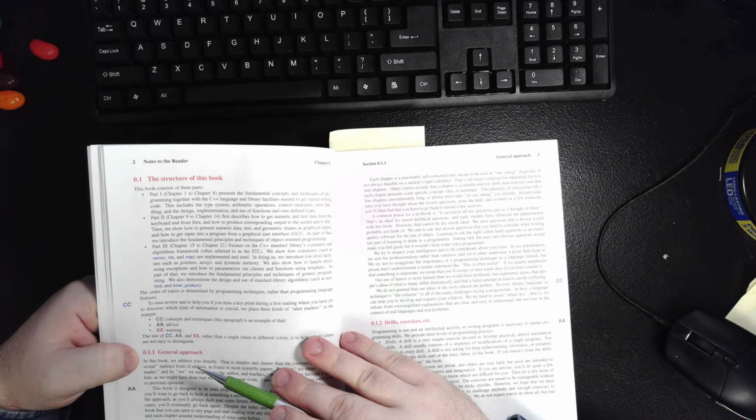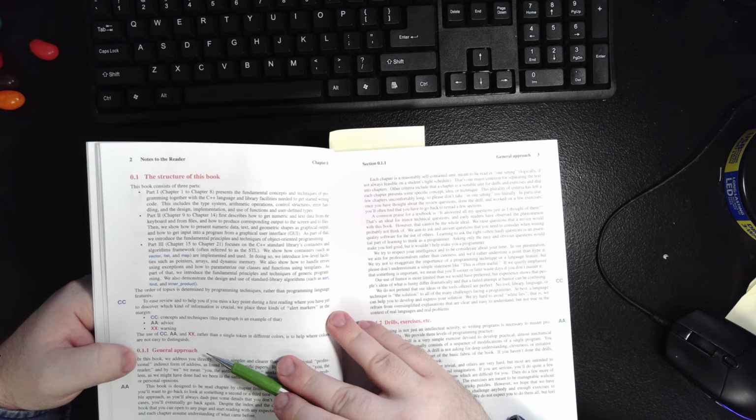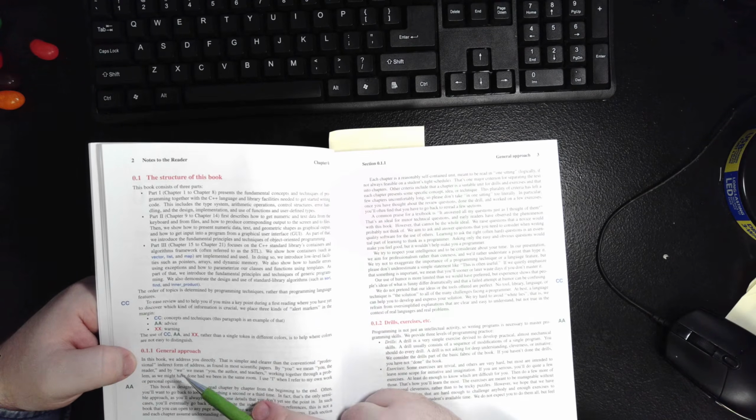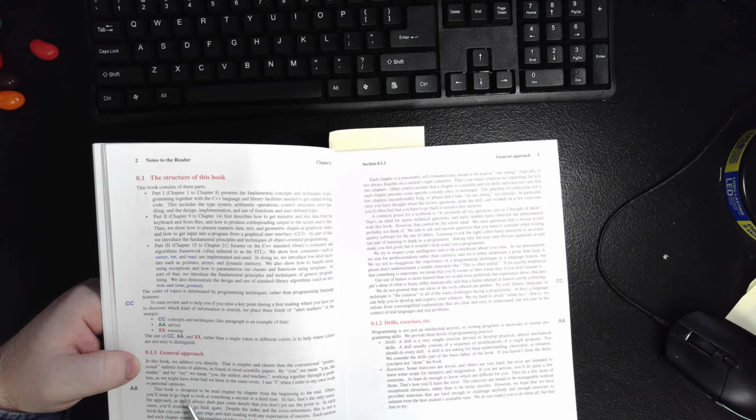So, section 0.1.1, we talk about the general approach to this book. In this book, we address you directly. That is simpler and clearer than the conventional, professional, indirect form of address, as found in most scientific papers. By you, we mean you, the reader, and by we, we mean the author and teachers, working together through a problem as we might have done had we been in the same room. I use I when I refer to my own work or personal opinions.